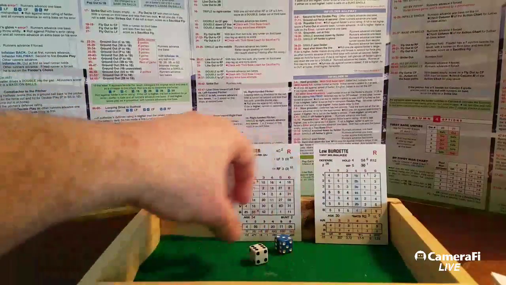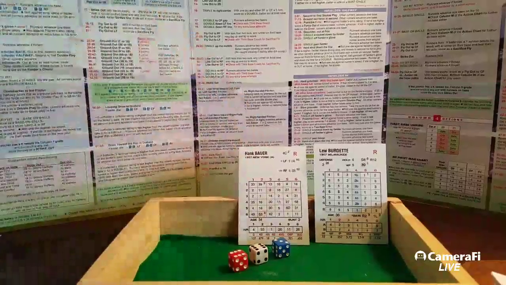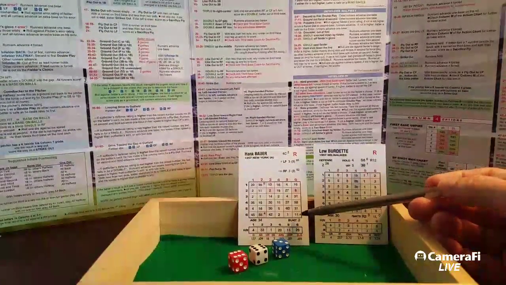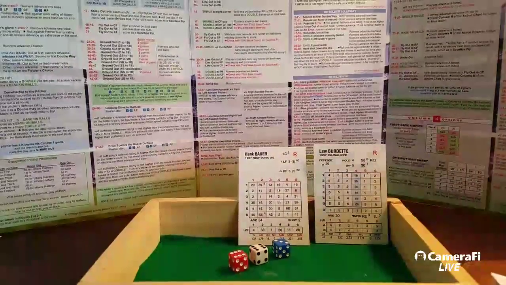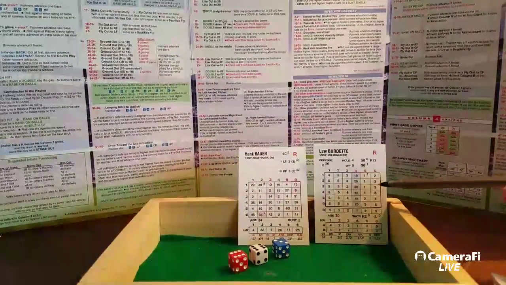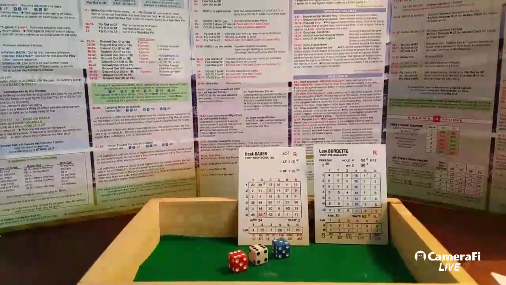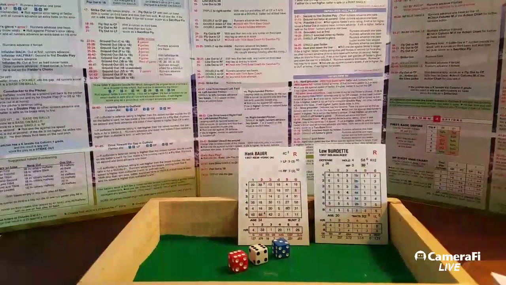Okay, so we have a 6-6-3. So a 6-6 for Bauer is an 11. That's a potential home run, depending on what the pitcher has. So he brings an 11 to the table. And a 6-3 for Burdette is a 3. That's a 14 in column 6, and a 14 in column 6 is a home run.